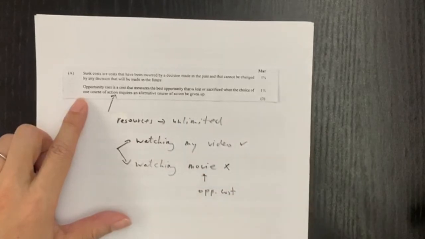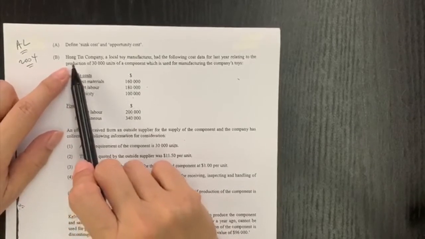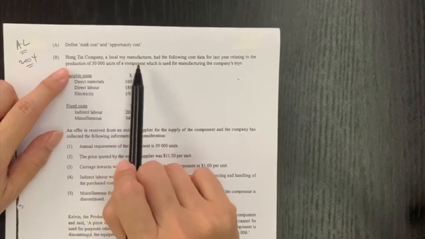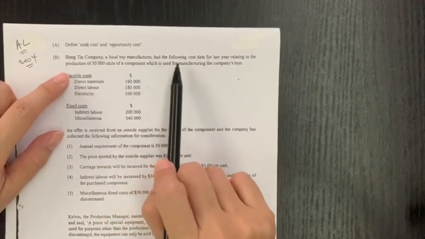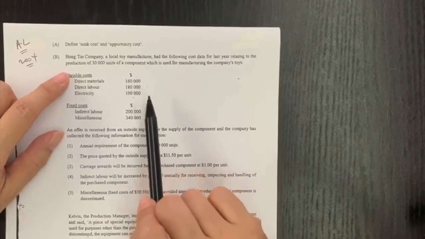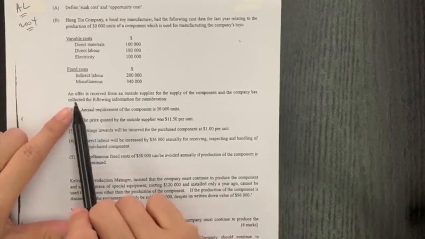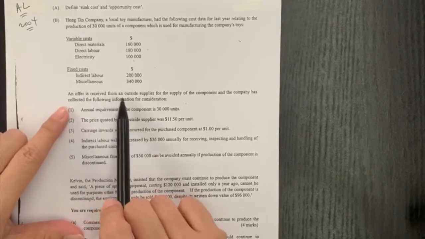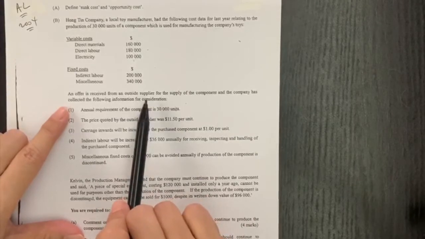Okay, next we come to part B of the question, saying that Hunting Company, a local toy manufacturer, so that means this company produces their own products, and had the following costs data for last year. So this data is past data which happened last year. Okay, if we jump to this paragraph, we have this: an offer is received from an outside supplier for the supply of the component. Therefore, we have a supplier coming to us about whether we should buy the products instead of producing our own product.